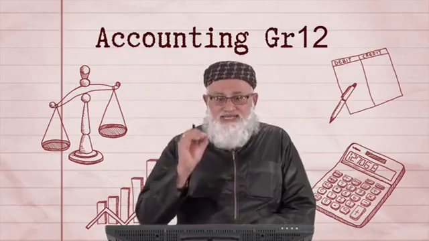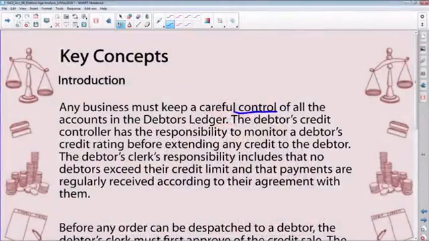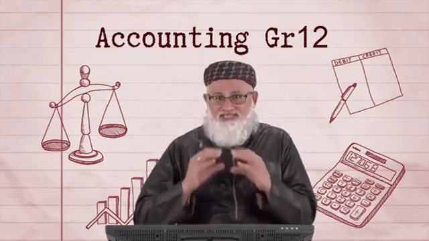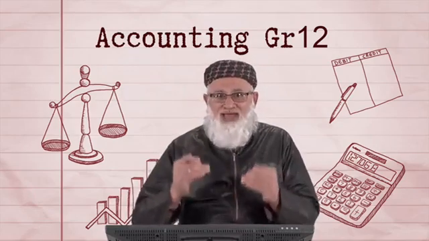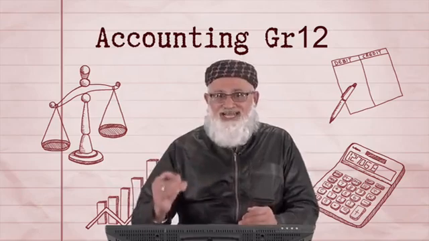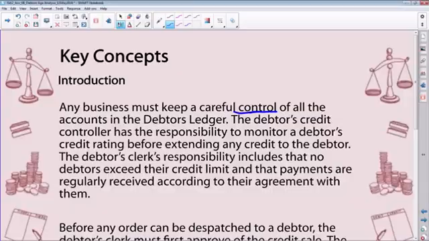A business needs to keep control. Now, as part of internal control, where the definition of internal control, we know, is to protect and safeguard the assets of a business. Notice that your debtors would fall under the category of assets, and therefore, one of the mechanisms or control measures that we use would be the debtors age analysis. Obviously, you need to keep control of your debtors as they appear in your debtors ledger.